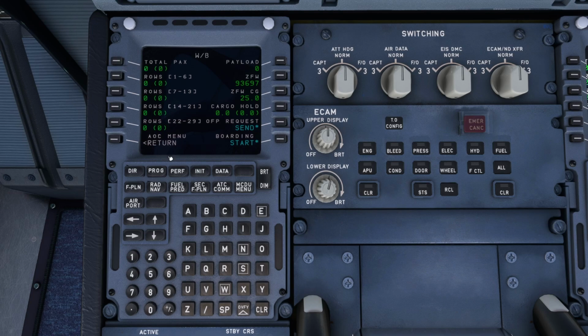Since we have SimBrief, and the SimBrief is connected to the aircraft, we can do OFP request and hit send. And notice it pulls everything as it did before. Okay? And then now you just hit start boarding. Now my boarding is set to instant. And then in a minute we'll hear a nice PA message as well.